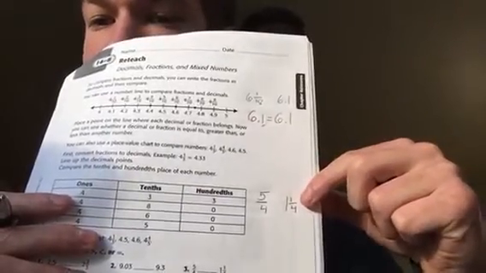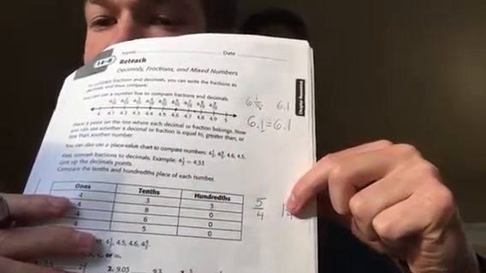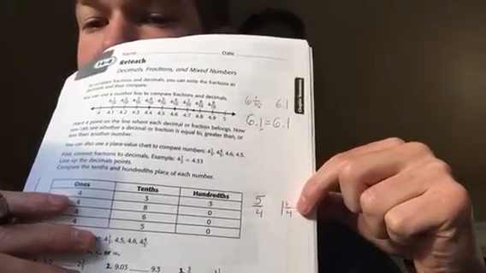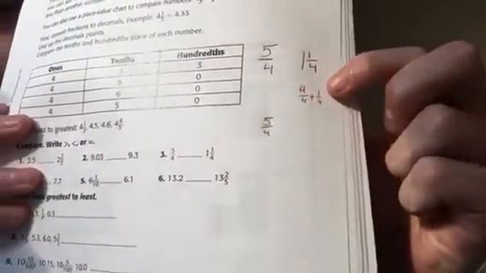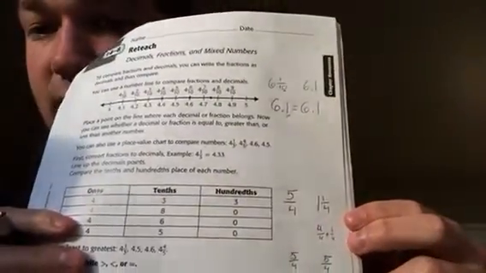And I'm going to change my mixed number into an improper fraction. So if I have 1, that's the same as 4/4. So I'm going to do 4/4 plus 1/4. So 4/4 plus 1/4 is equal to 5/4. Now I have 5/4 and 5/4, and that is equal to each other.